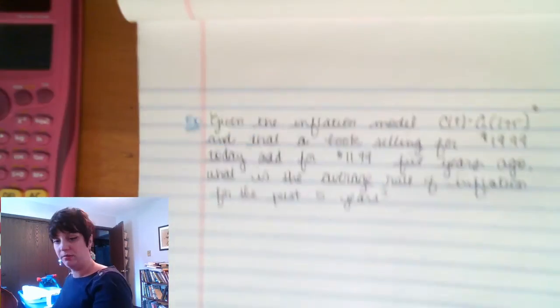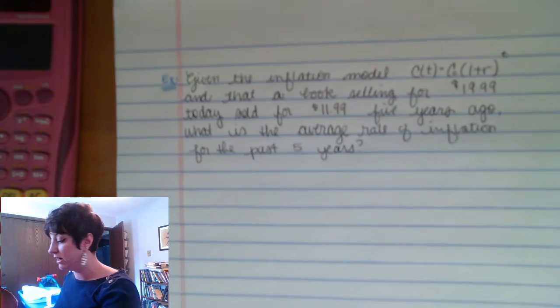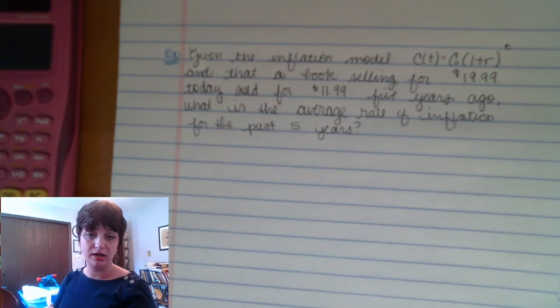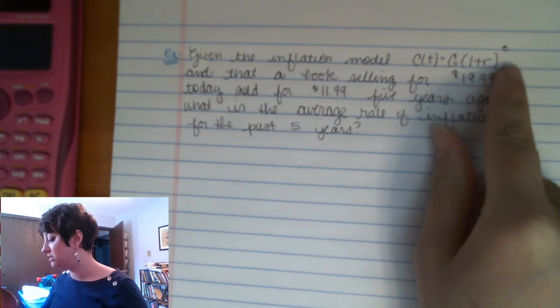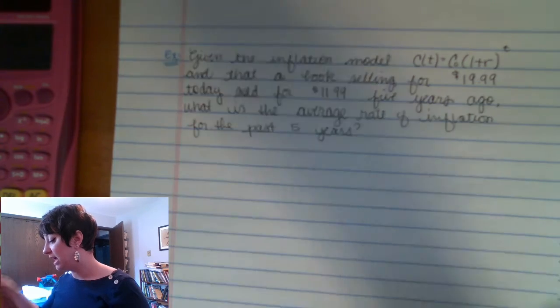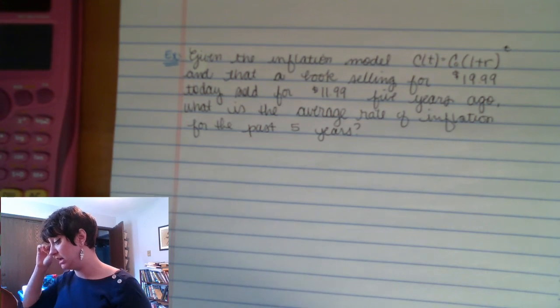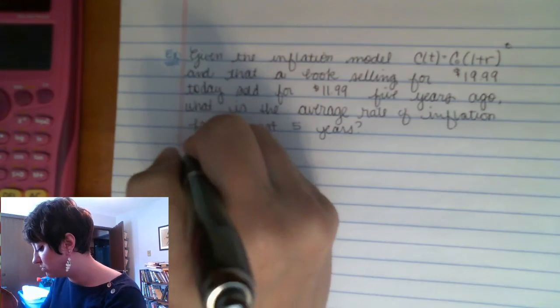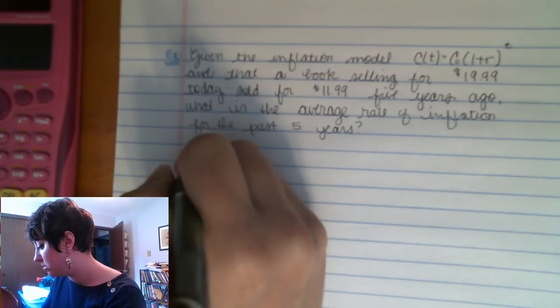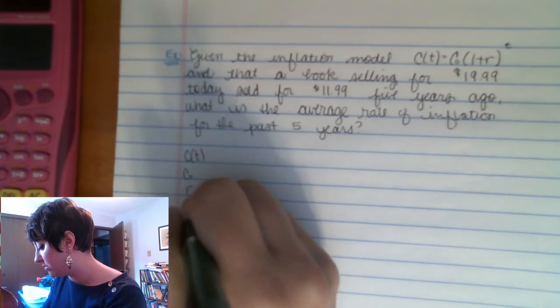Okay. So here's the other type of problem, and this is where you're looking for the rate. So I have the model, C of T is C naught times 1 plus R to the T, and a book today is selling for $19.99, but 5 years ago I could have gotten the same book for $11.99. So what's the average rate of inflation for the past 5 years? So let's write down our variables and parameters.